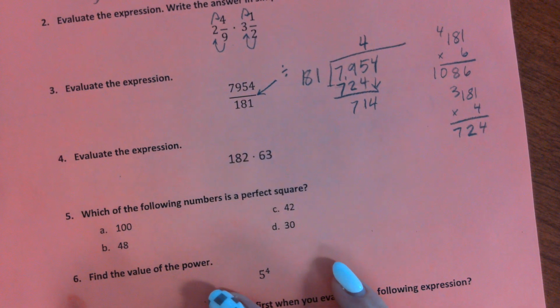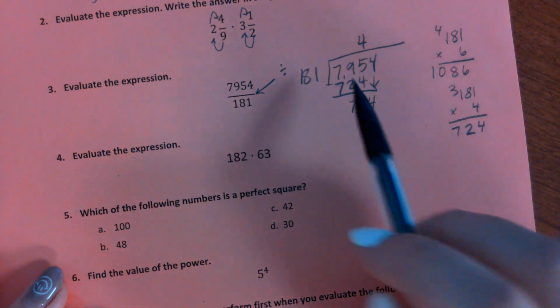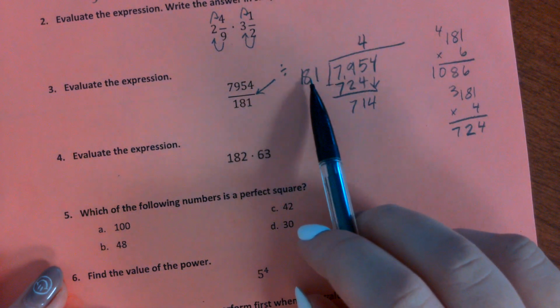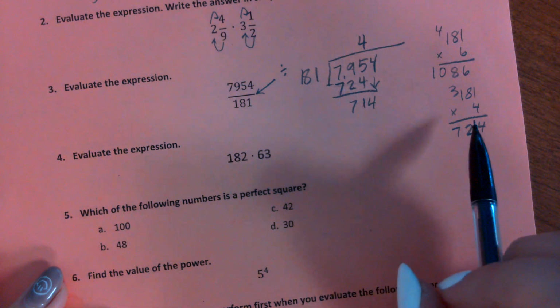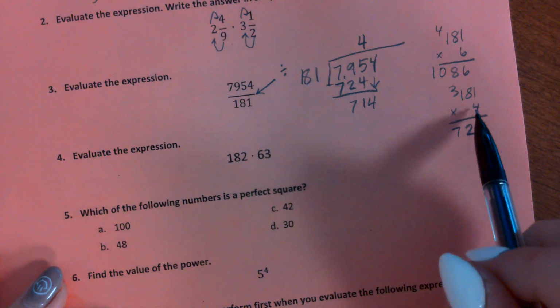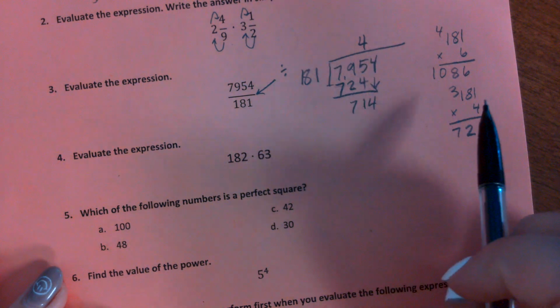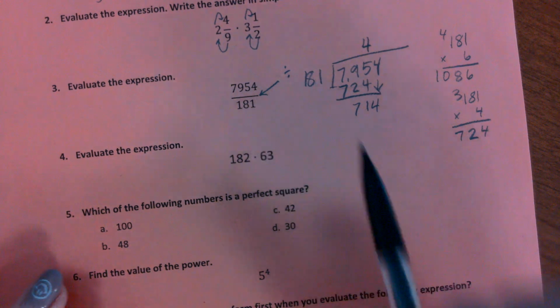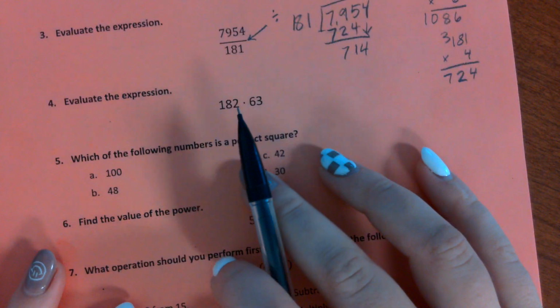Okay, so that kind of gives you a head start. You're going to do 181 into 714 now. We know that timesing it by 4 will be too big. So you'll want to times it by 3, and then it looks like you're going to get a remainder on this one. Alright, the next one is evaluate the expression.